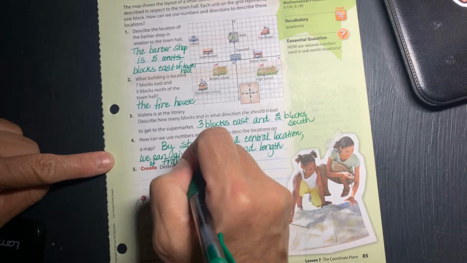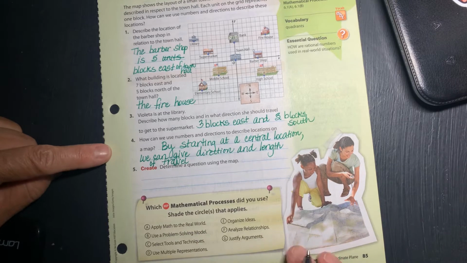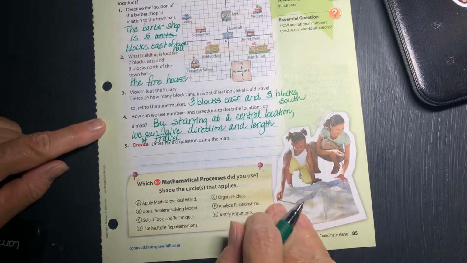For example, east 3 blocks or south 10 blocks.